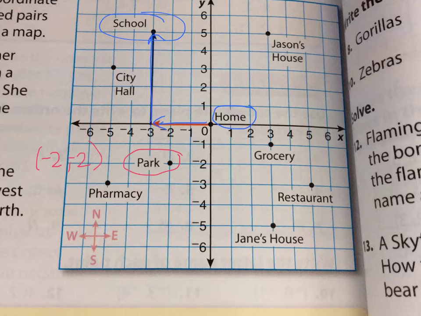So walk over to 3, go up to 5, and where do we end up? Jason's house. Okay? So how far is it from school to Jason's house? Yesterday when we were finding out distance, it is very different than when we find out distance today. Okay? So on a map, you have to consider both the x and the y axis in order to get to your destination. There's no beeline, diagonal line to Jason's house that works, okay?